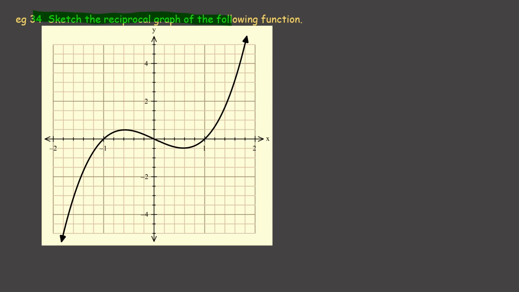Sketch the reciprocal graph of the following function. So first I'm going to look for x-intercepts of the function I'm given, and my reciprocal graph will then have a vertical asymptote at each of those points.